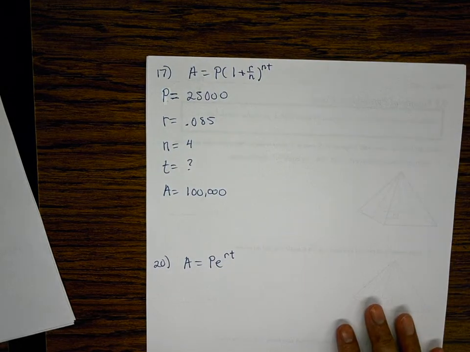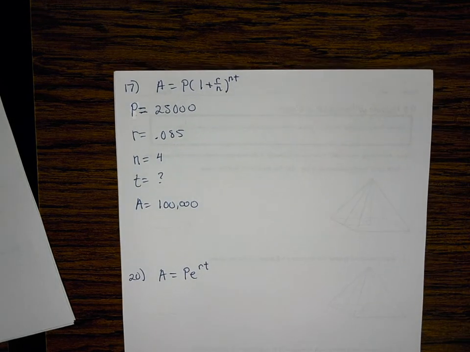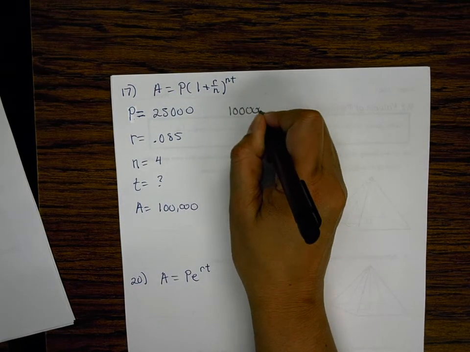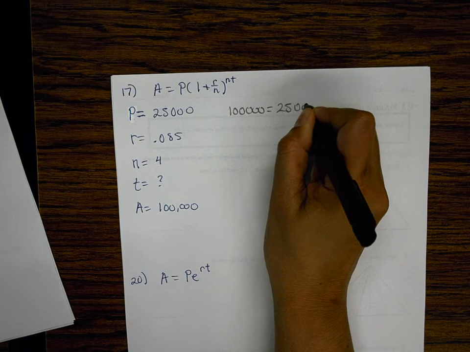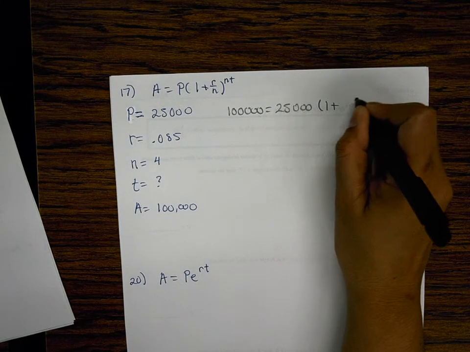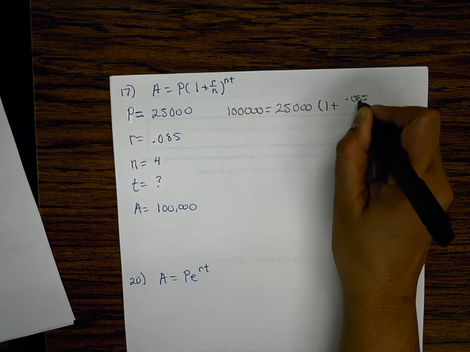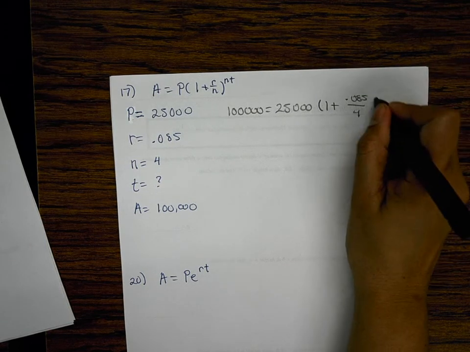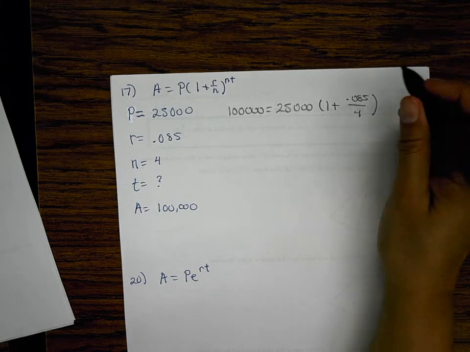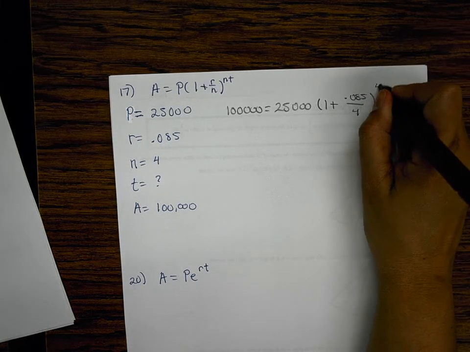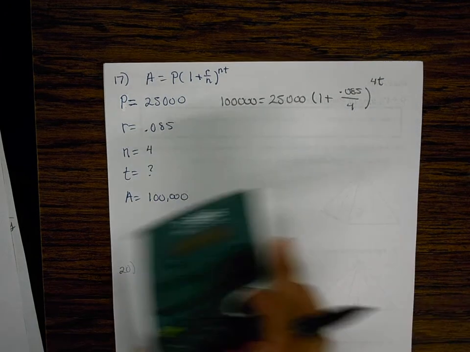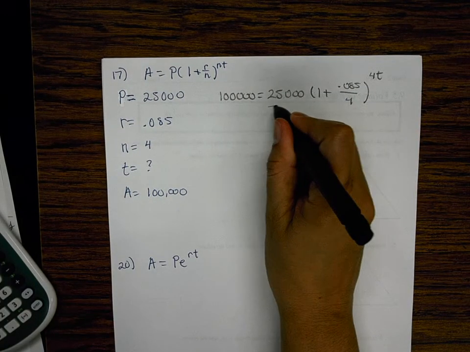Okay, so now we're ready to plug it all in, and I have 100,000 equals 25,000 times, in parentheses, 1 plus R, which is 0.085, over N, which is 4, raised to the NT, so 4T. N is 4, T is what we're looking for.